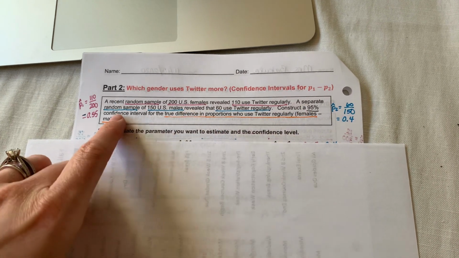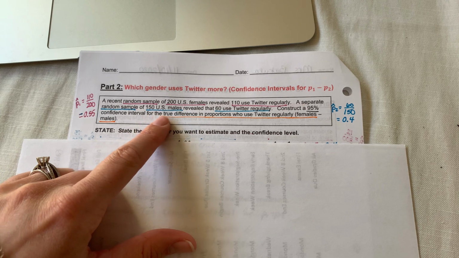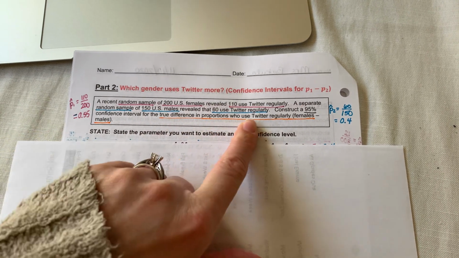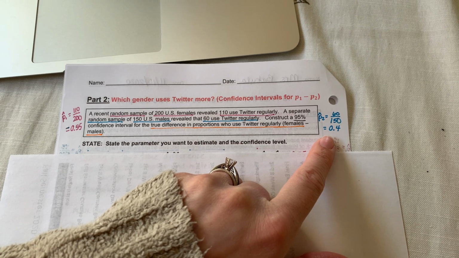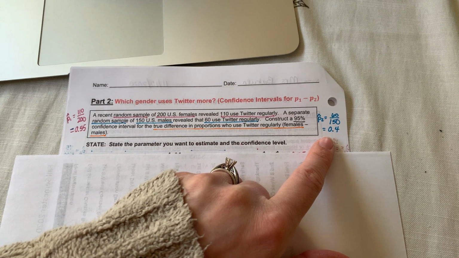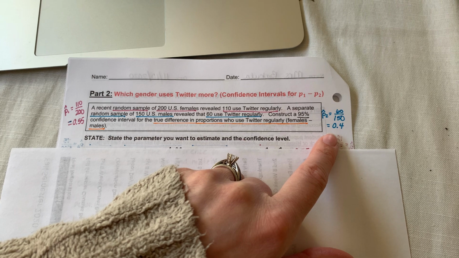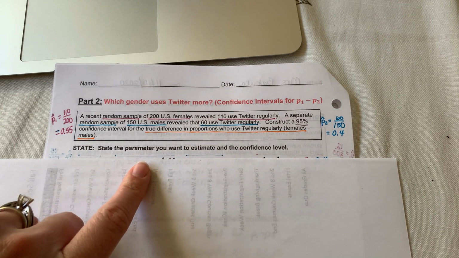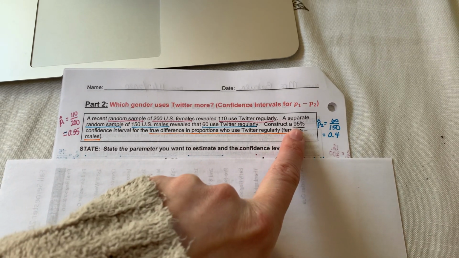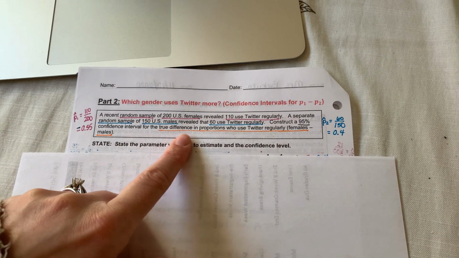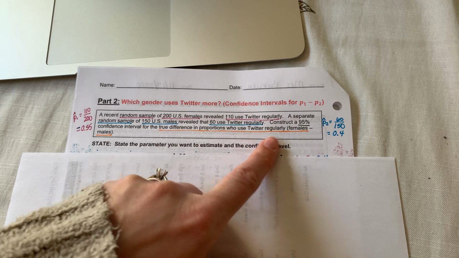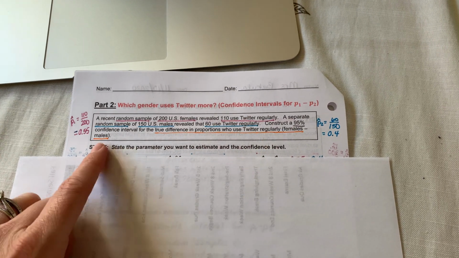A separate random sample of 150 US males revealed that 60 use Twitter regularly. So there I have my second proportion, P2 hat. 60 out of 150 is 0.4, so that's 40% of the sample use Twitter regularly. So it says to construct a 95% confidence interval, there's my confidence level, for the true difference in proportions who use Twitter regularly, females minus males.